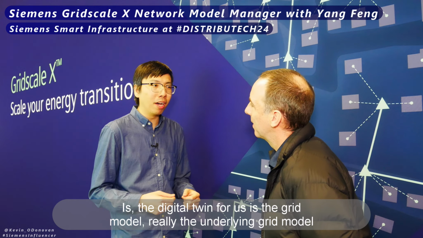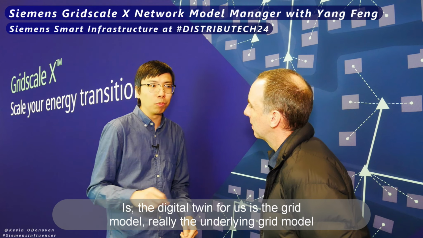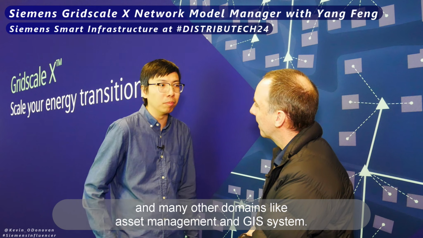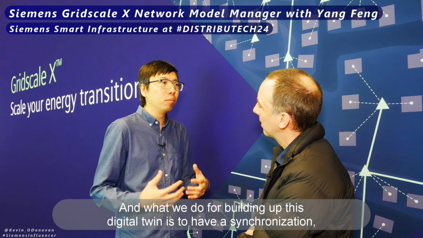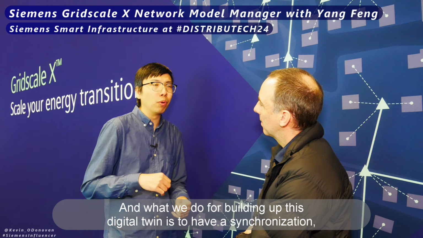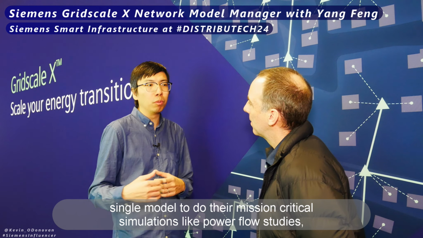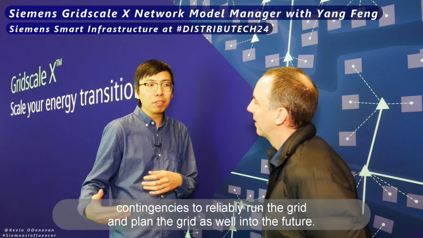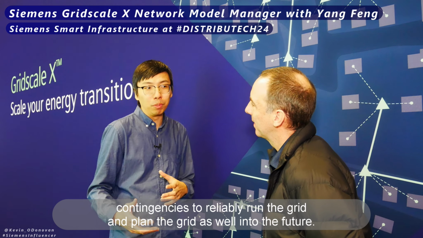The digital twin for us is the grid model, really the underlying grid model that's used and shared by different departments across the utility, including protection, planning, operations, and maintenance, and many other domains like asset management and GIS system. What we do for building up this digital twin is to have a synchronized single source of truth, while different engineers rely on this single model to do their mission-critical simulations, like power flow studies and contingencies, to reliably run the grid and plan the grid into the future.